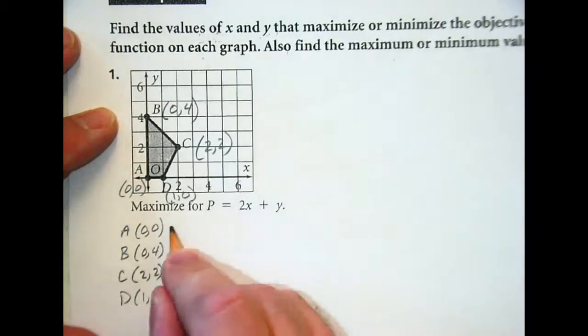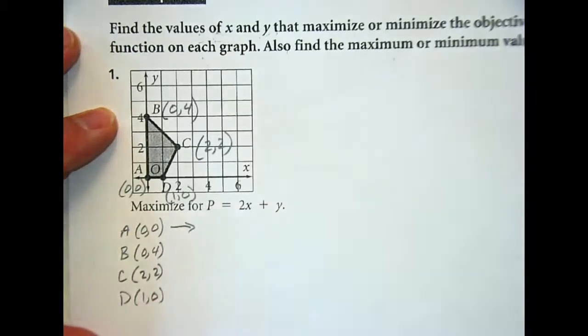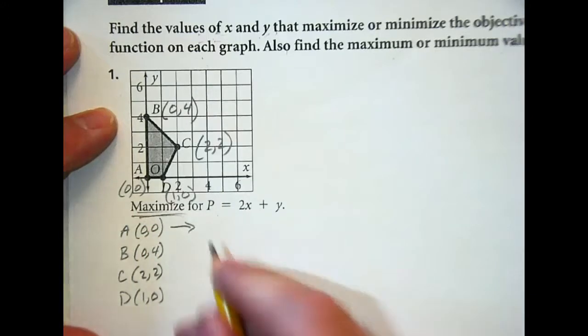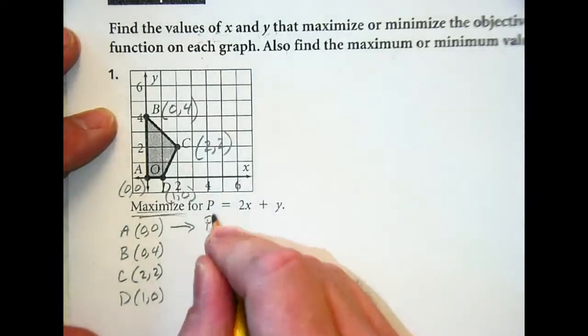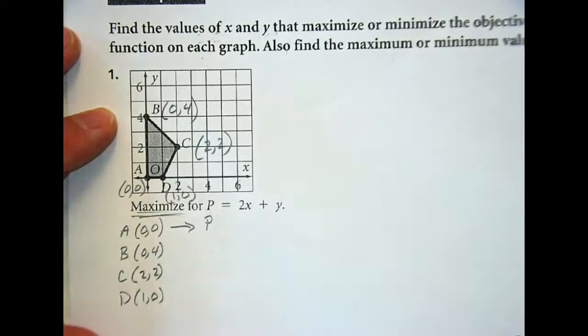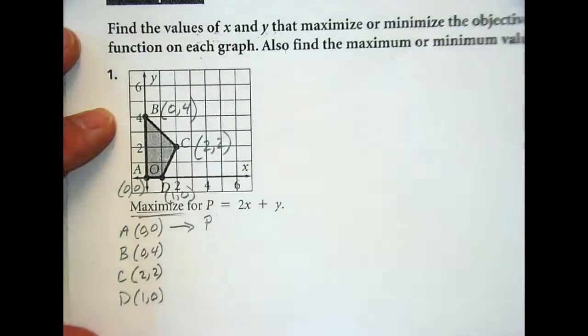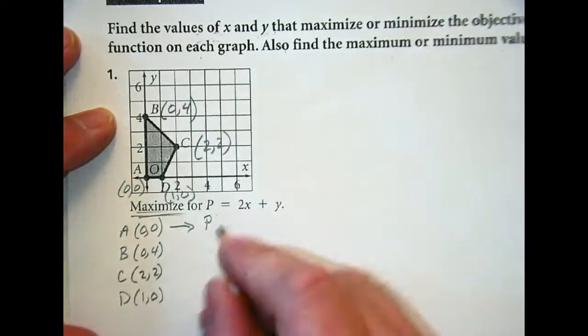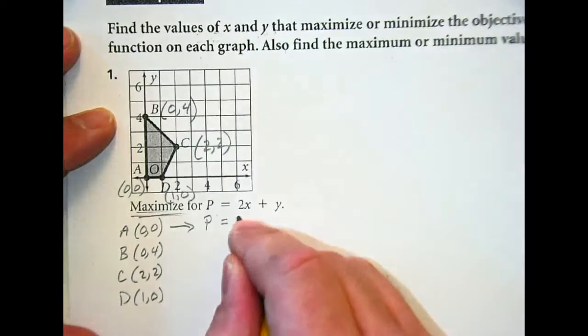What I want to do is test those points. I want to find out which ones maximize my profit. Okay? So P stands for profit. Usually C is cost. You want to minimize C, maximize P, usually. Okay? So in this case, I'm just testing points.